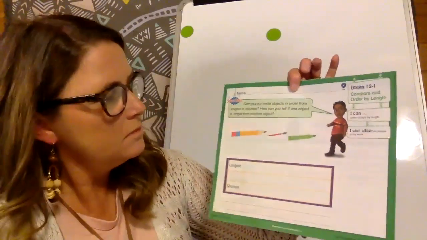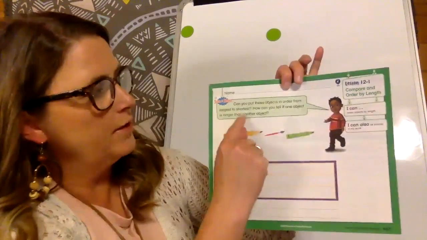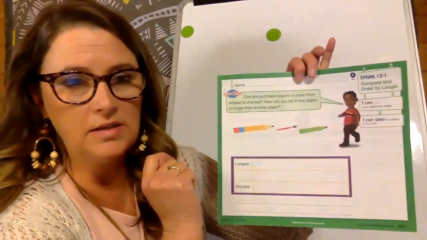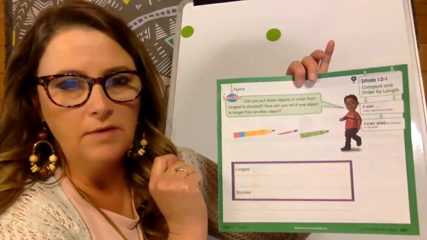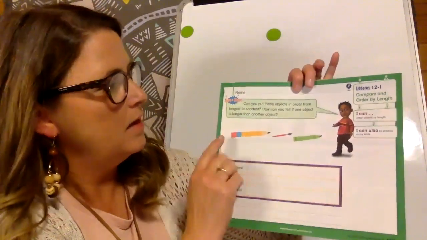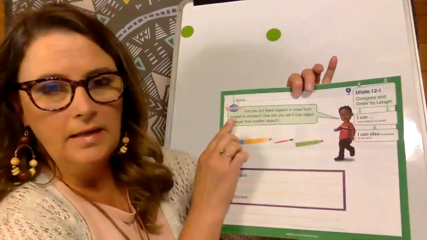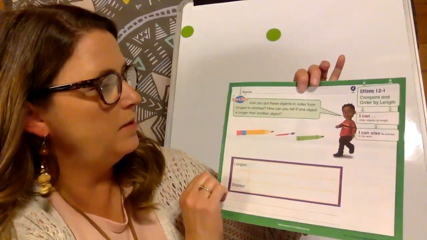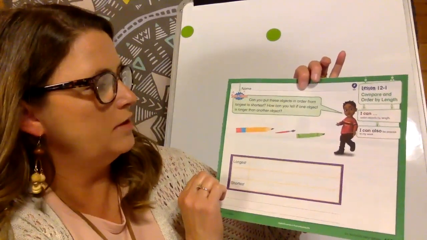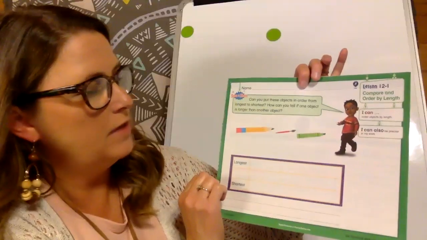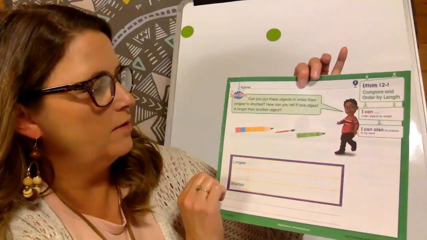Okay. So today, let's look at our little green talk bubble right here. And I think for a lot of this, I can just keep the paper close, and that way you can really, truly see what I'm talking about. And let's look at that green speech bubble at the top. It says, can you put these objects in order from longest to shortest? How can you tell if one object is longer than another object?